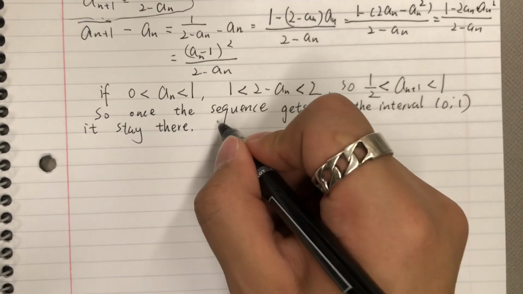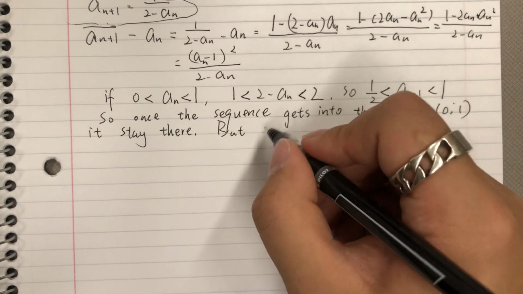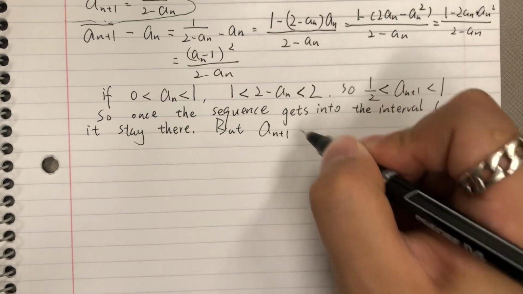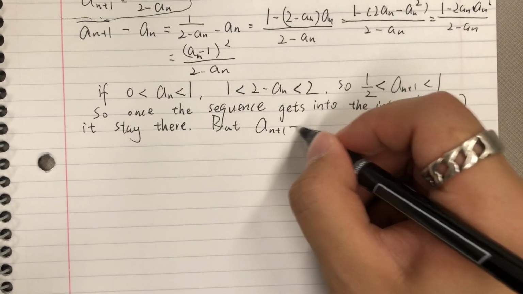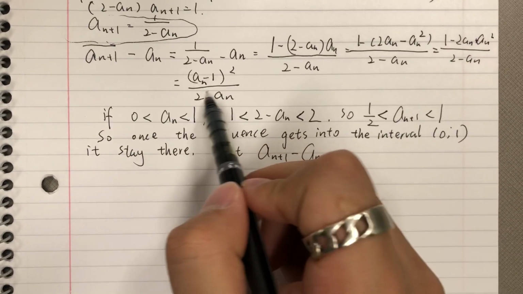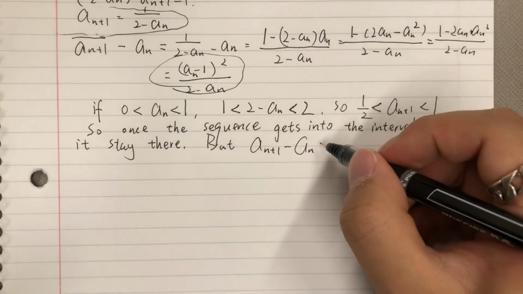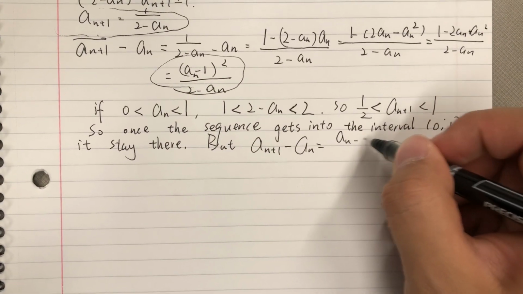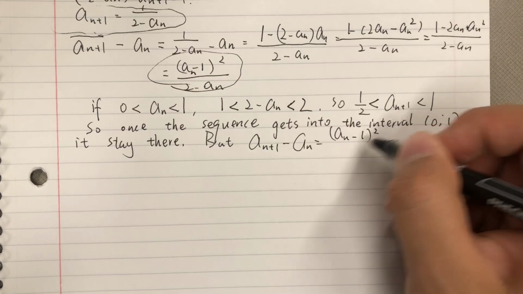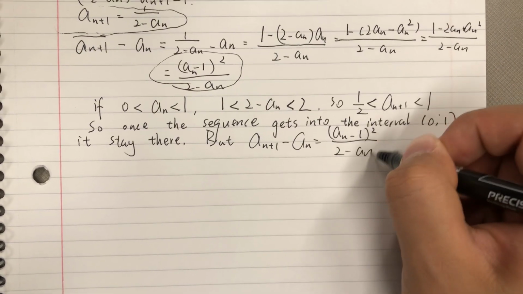But a_(n+1) minus a_n, which is the equation here, equals (a_n minus 1) squared over 2 minus a_n.